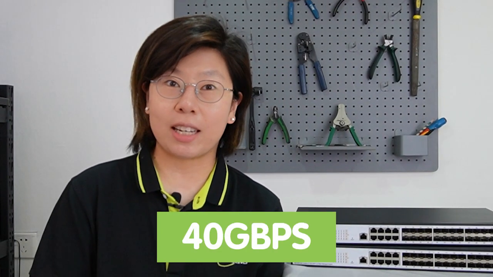40G LAN refers to a local area network technology that provides a data transfer rate of 40 gigabit per second. Can you imagine that? It is designed to deliver high-speed networking capability and is commonly implemented using fiber optic cable for transmitting data over long distances.